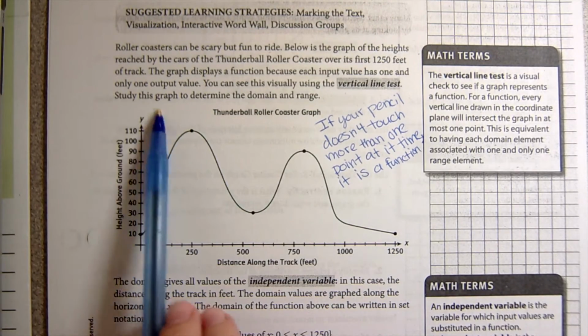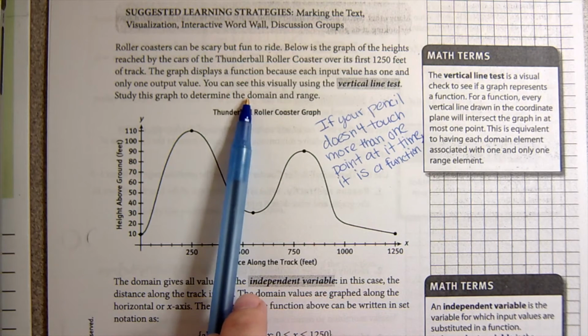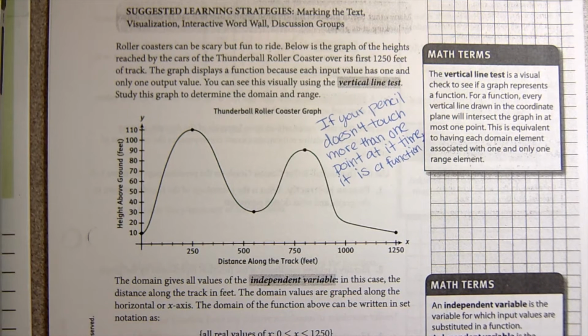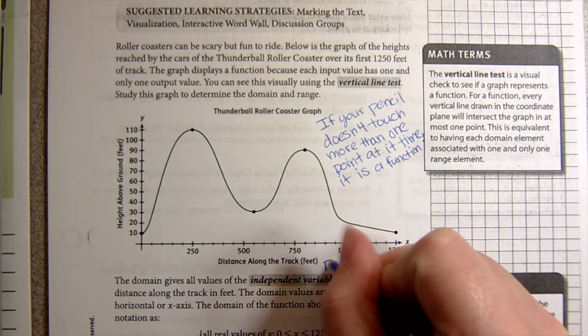The last thing it said was it wants us to determine the domain and range. So first let's talk about the domain. What does the domain normally mean? Input or the x values. So what is the input or x values on this graph? Distance along the track. Right, so the x coordinates will be our domain.